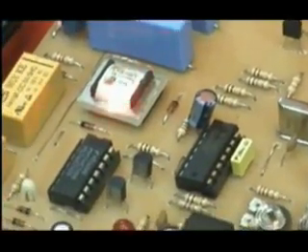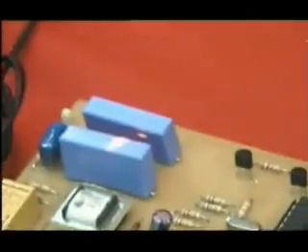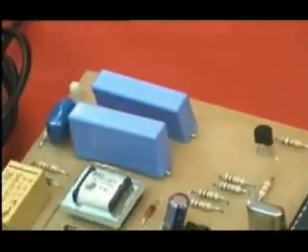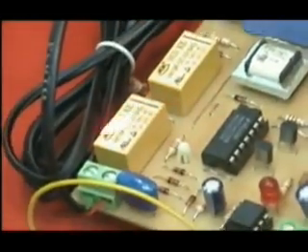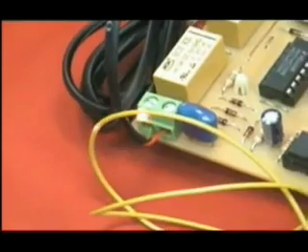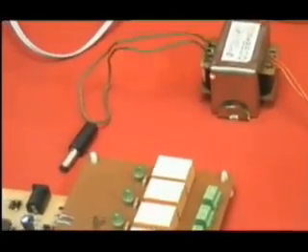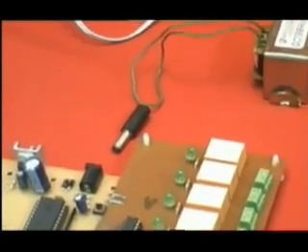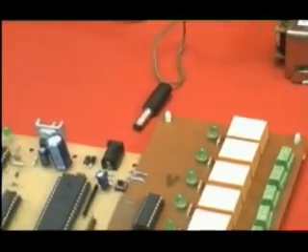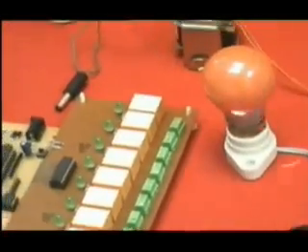The matching transformer is required to isolate the telephone line from our circuit. These are the 2 box type capacitors. This is the off hook relay, and this is the dial out relay, and this connector is to connect the telephone line. This is a 9 volt 1 ampere transformer. We are going to connect and show you one of the loads to this circuit.